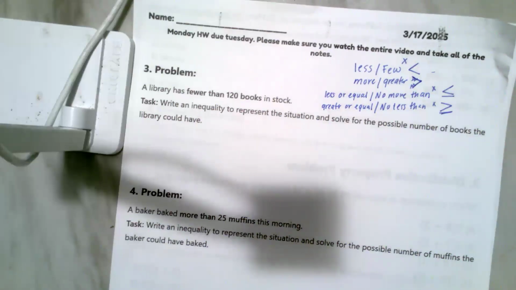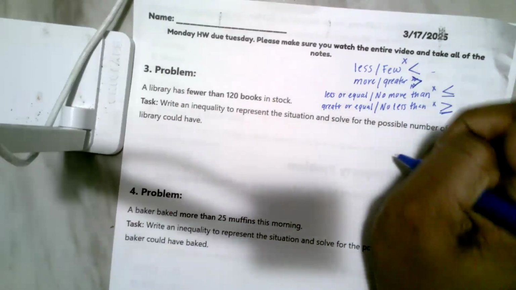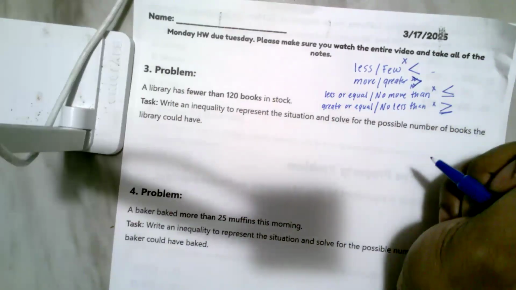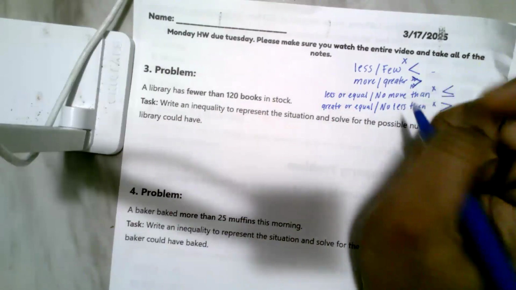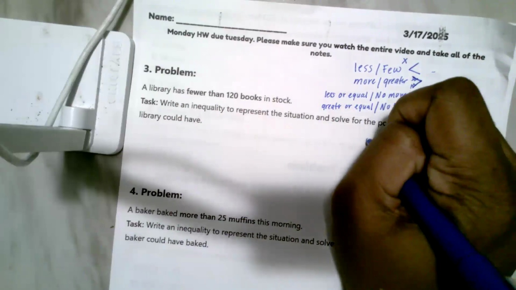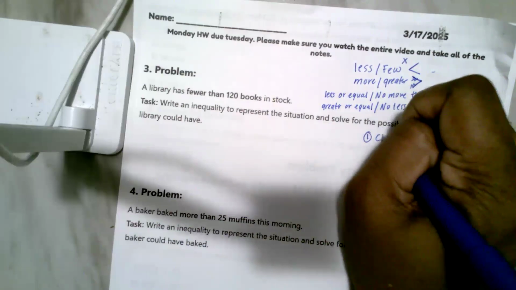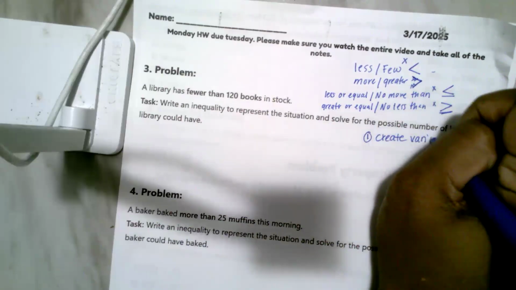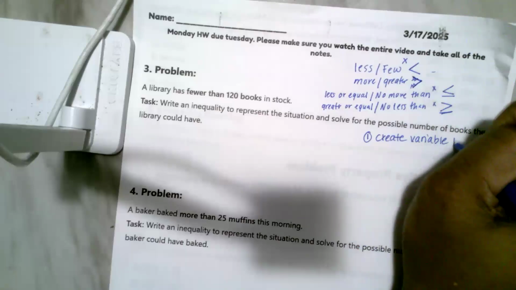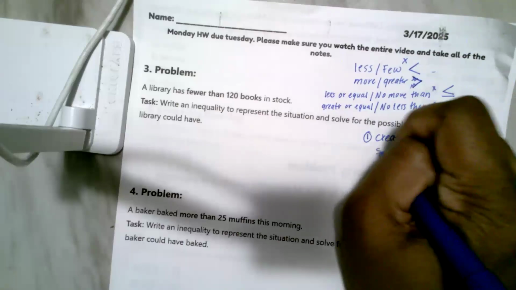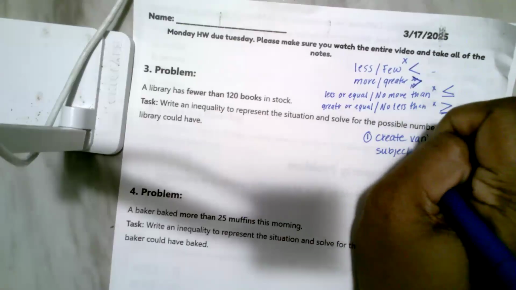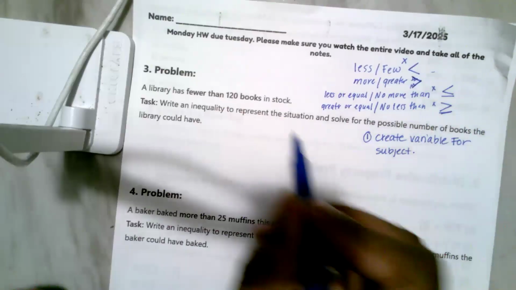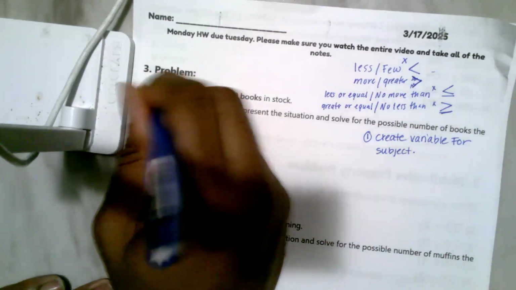So that part is very important. Now, when you're solving this, the first thing you want to do is you want to create a variable for the subject. So step one, create variable for subject. In this case, the library is what we're talking about.